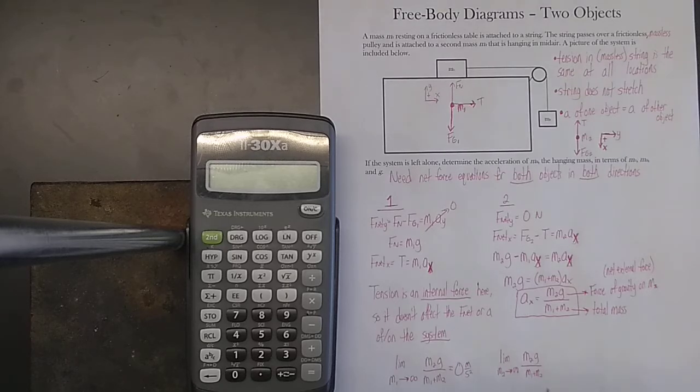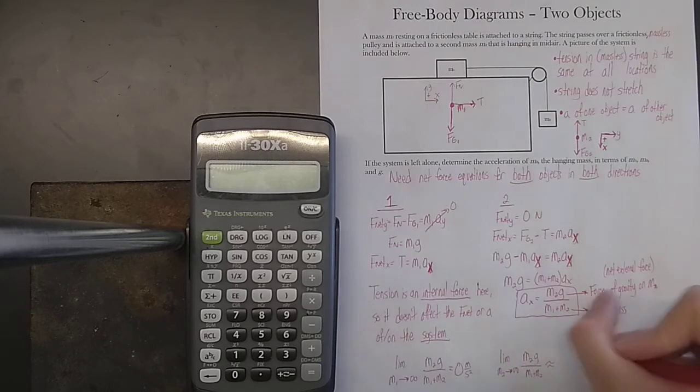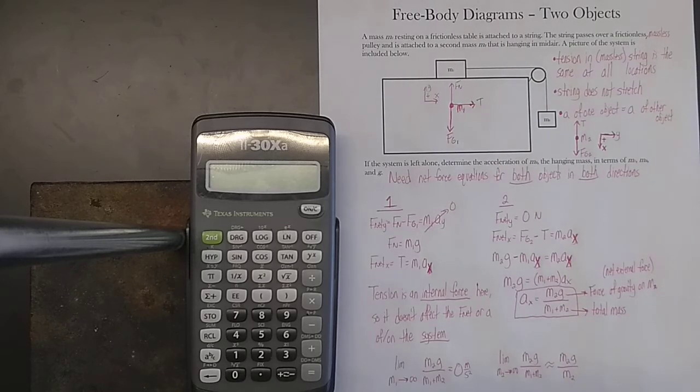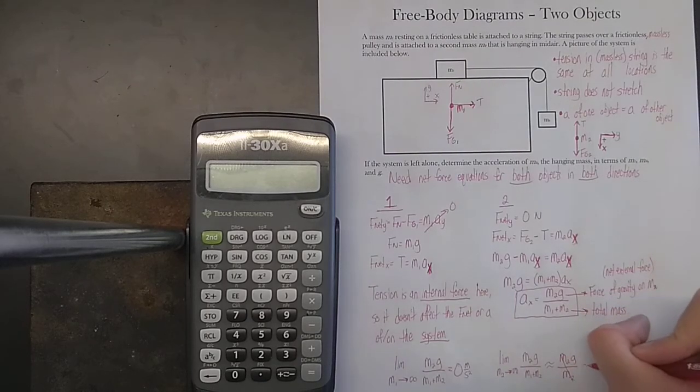But if you think about it, if m2 gets really big compared to m1, it's almost like m1 isn't even there. So it's almost like this becomes m2g over just m2, if m2 is sufficiently big. And what can we do with those m2s? We could actually cancel those out, and look what we get. The limit as m2 gets really big is approximately g. It starts to have an acceleration that's about equal to g.